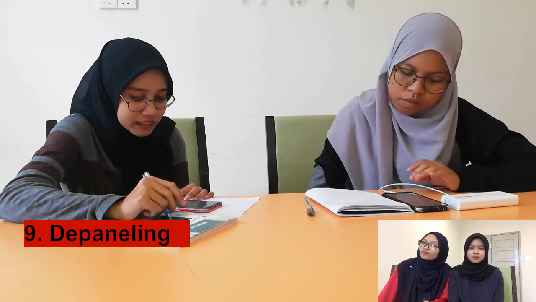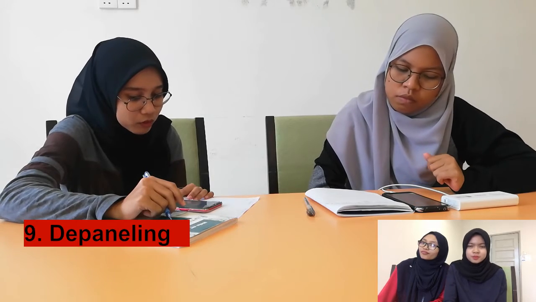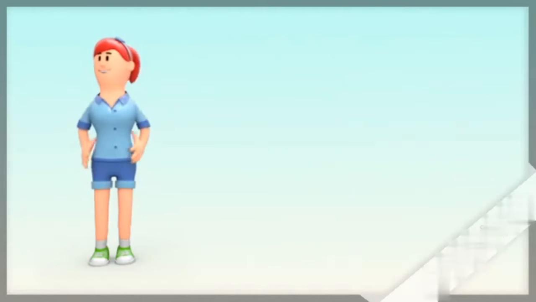So the final step is depaneling. In depaneling, the boards are then separated for packaging and shipping. So that is the assembly process for the PCB.